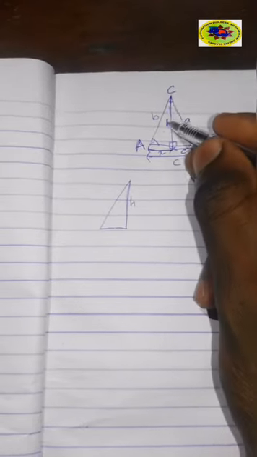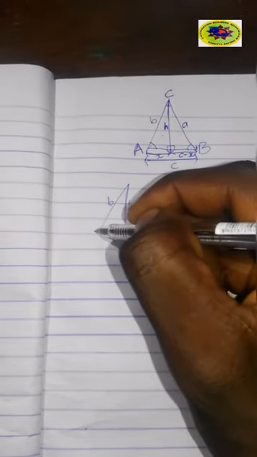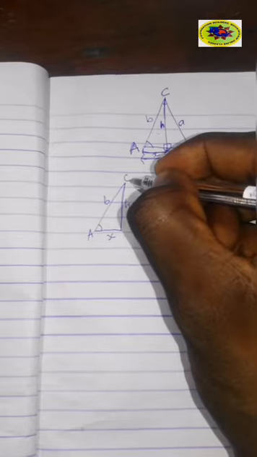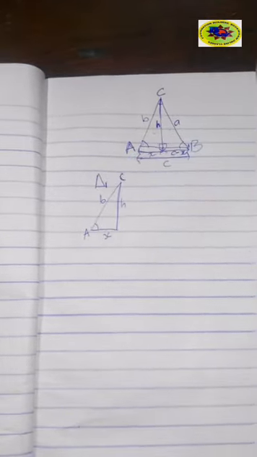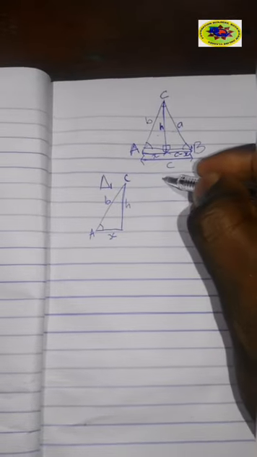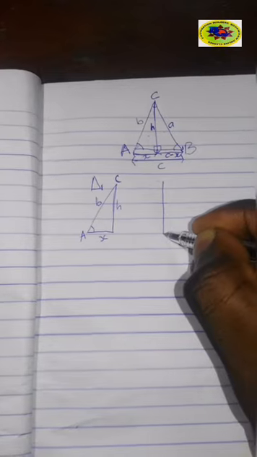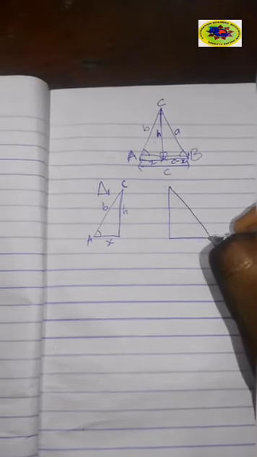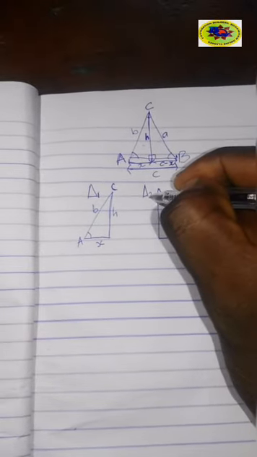With h, x, angle A and C, that is triangle 1. The second triangle is in this form. That is triangle 2.